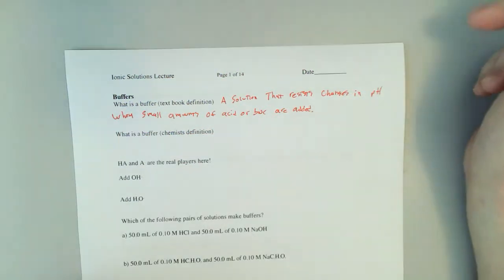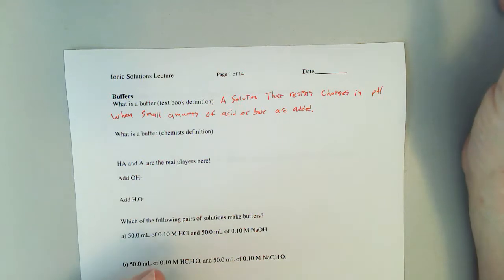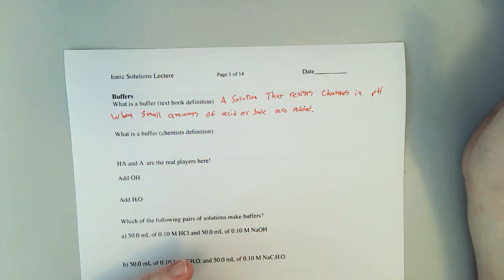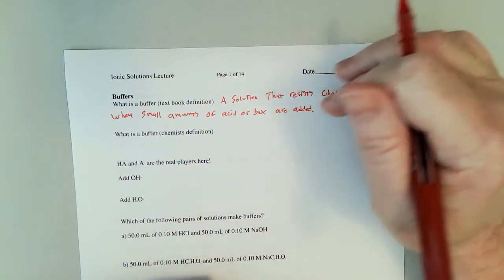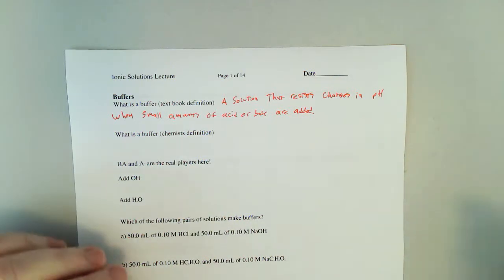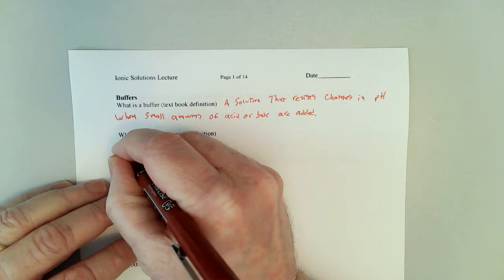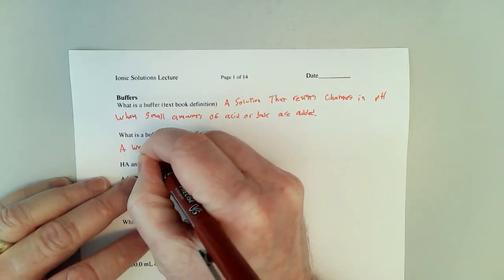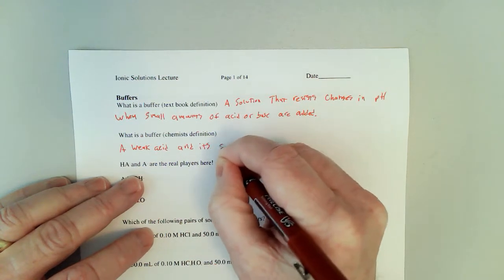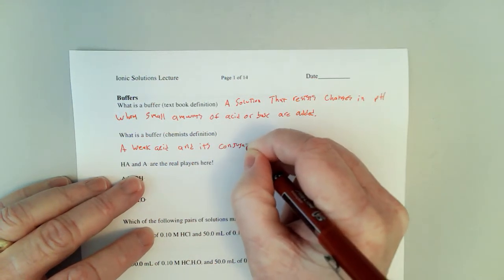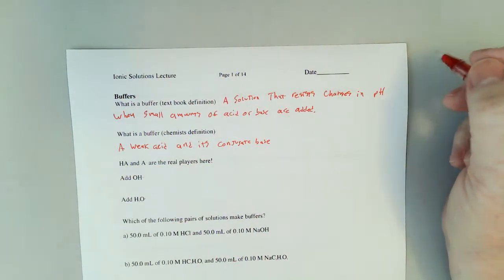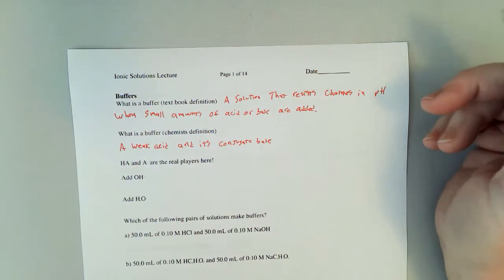Now, that's a very good definition, except that it doesn't actually tell us what the buffer's made of. It tells us what it does, and that's good. This is typical of a biology book to talk about it this way. Now, a chemist would probably say something like a weak acid and its conjugate base. So when you mix a weak acid and its conjugate base, you get a buffer.